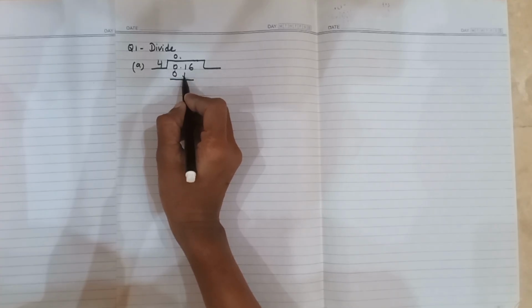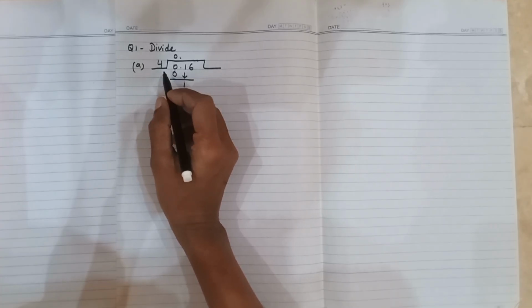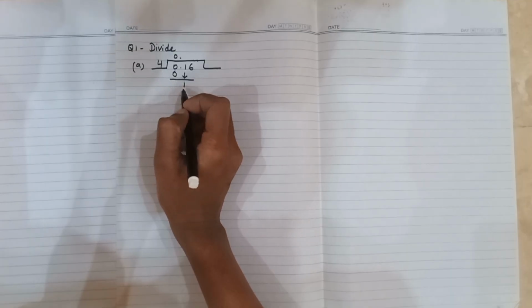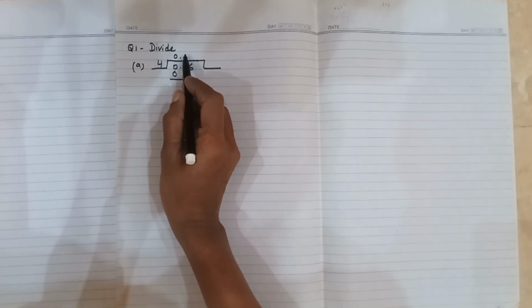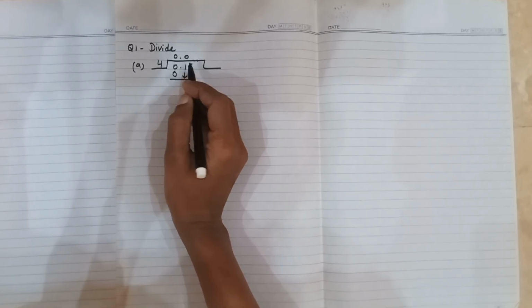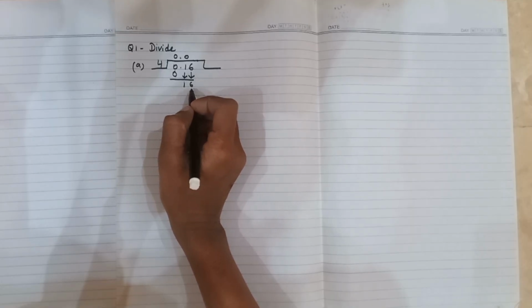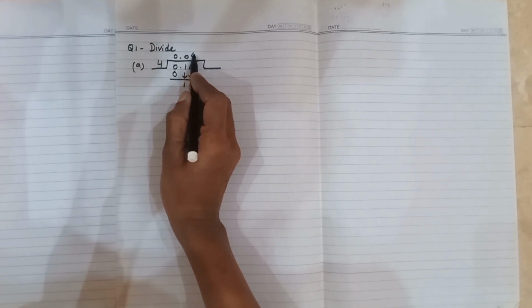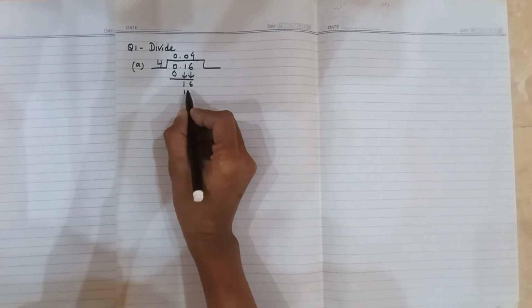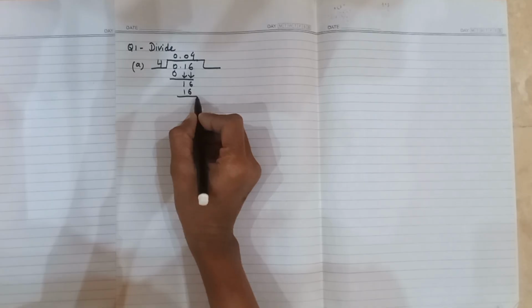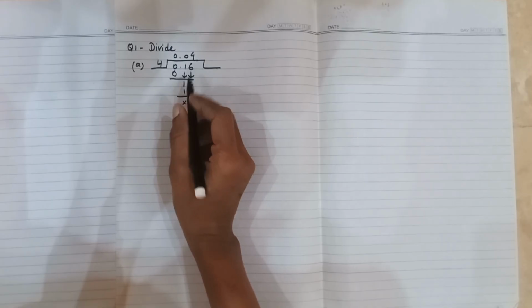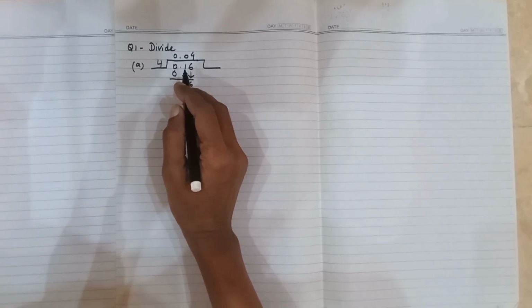Then bring down 1. 4 cannot divide 1. So write 0 again and bring 6 down. Now it is 16. 4 into 4 will be 16. So 0.04 is the quotient and this is our final answer.